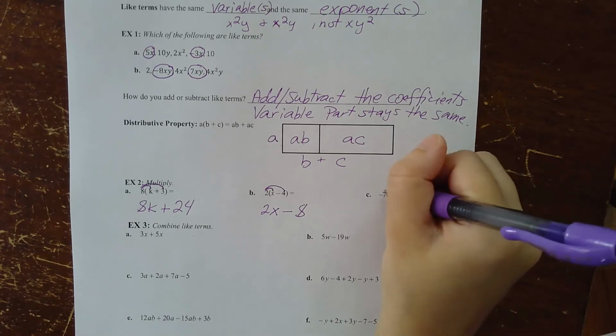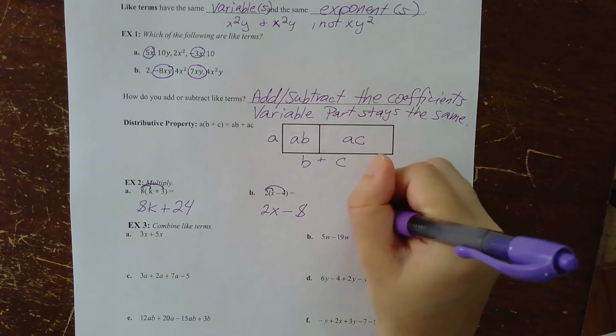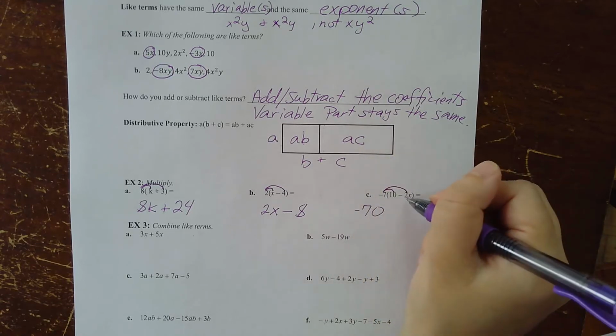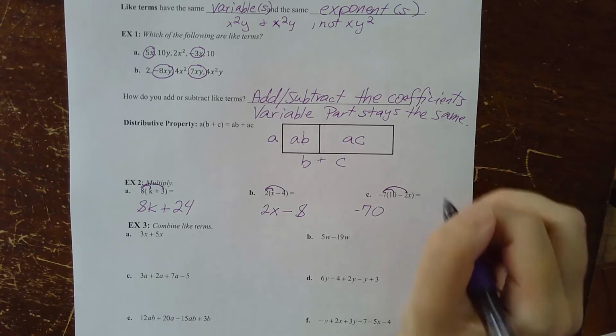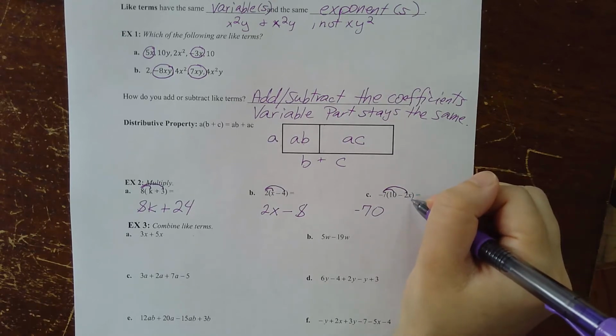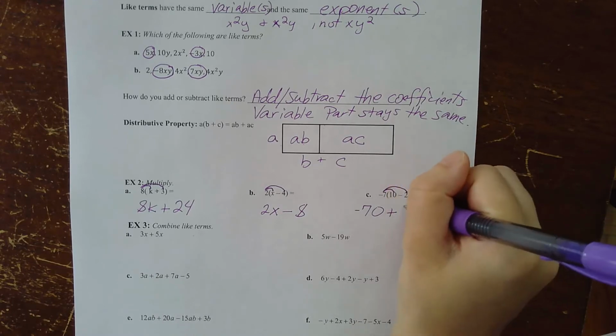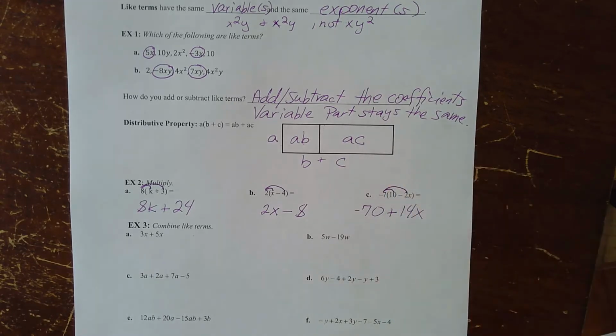And so we're distributing. We're going to have negative 7 times 10, which is negative 70. And then we're going to have negative 7 times a minus 2x, or if you want to think about that as a plus a negative 2x, that negative times a negative will give us a positive 14x. So that's what the simplifying looks like with just the distributive property.